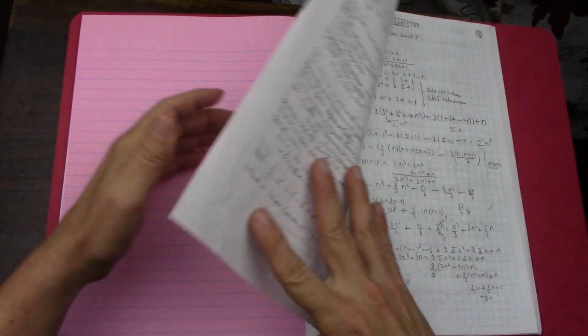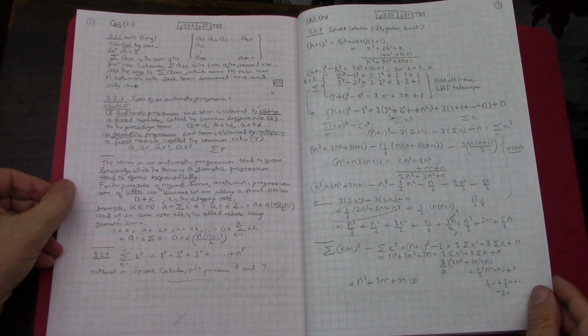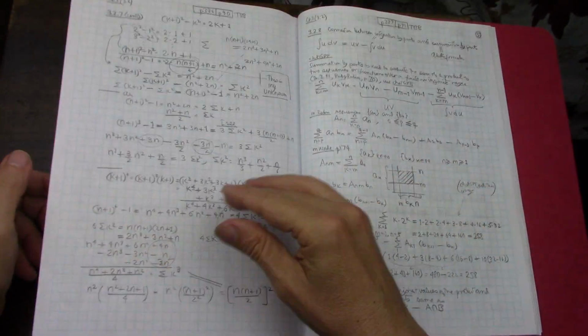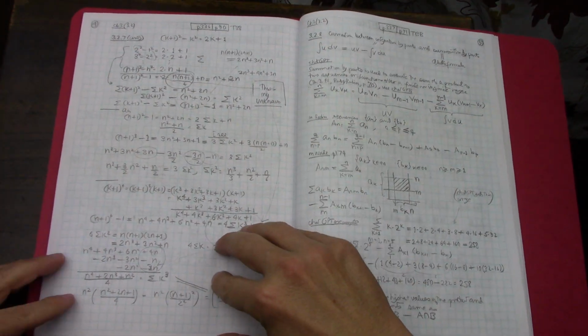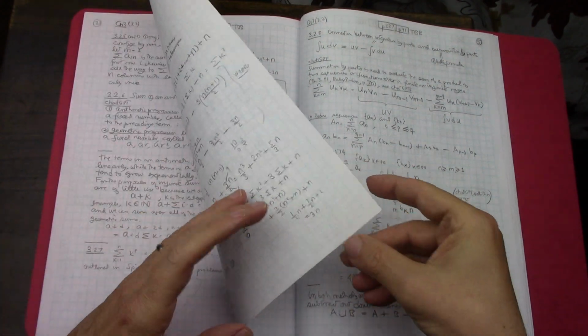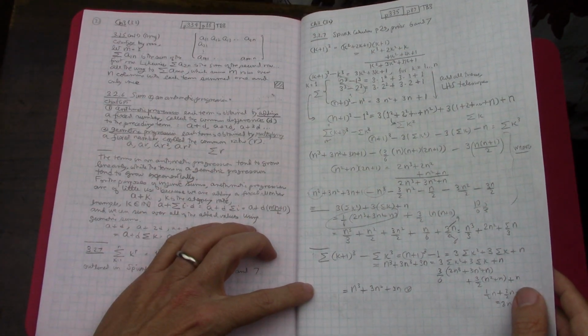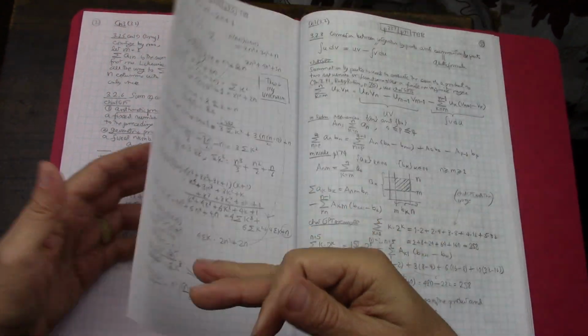So starting in chapter 3, working through sequences. Okay, here's where feedback comes in. So the whole business of how do you calculate these higher orders of the sum of k to a power.